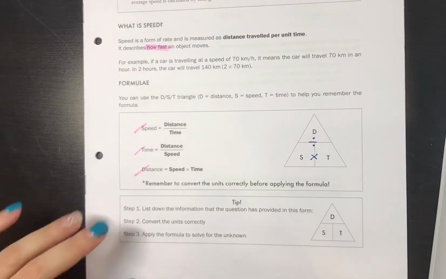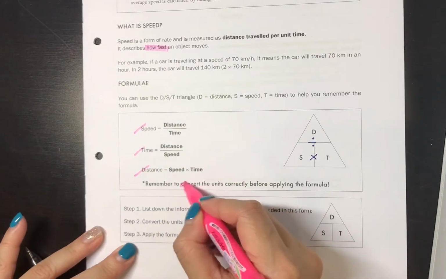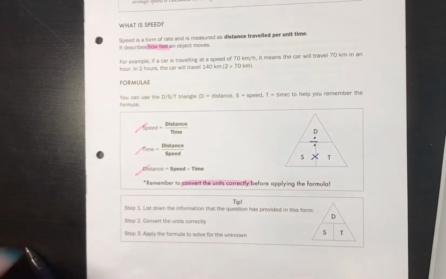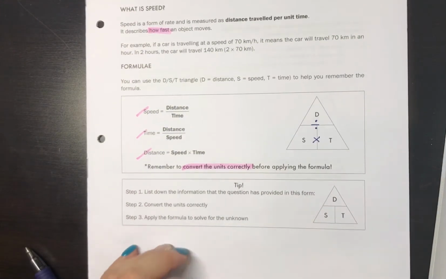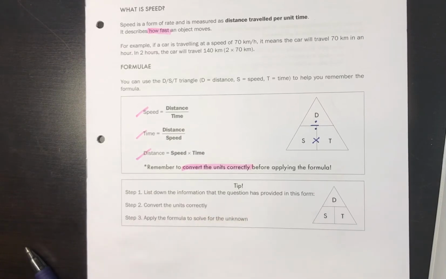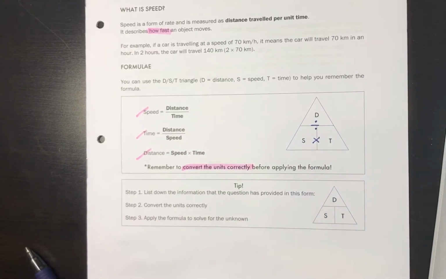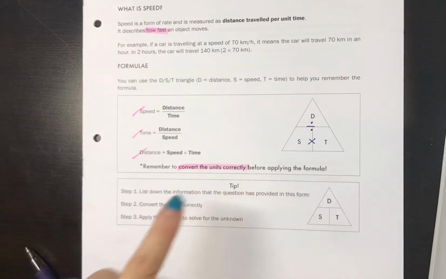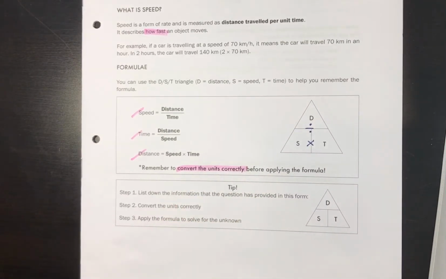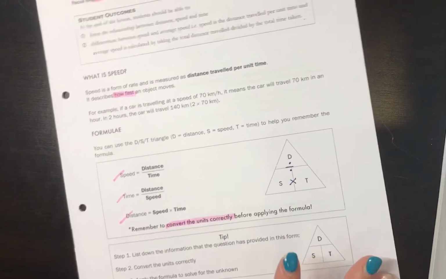Remember to convert the units correctly. I'm going to show you how to do this later. Just some tips. List down the information that the question has in this form, in this triangle form. So I'll do this later. Convert the units and then apply the formula to solve the unknown. So the main thing is remember the formula and convert the units correctly. Okay, let's move on.